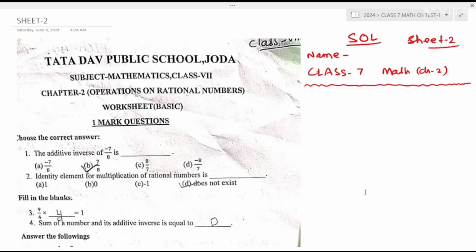Students, today we solve Sheet-2 class 7 mathematics and the chapter is operation on rational number. So basic level questions. First question number 1. Find the additive inverse of minus 7 by 8. We know that additive inverse means the plus will be minus and the minus will be plus. So answer is plus 7 by 8.